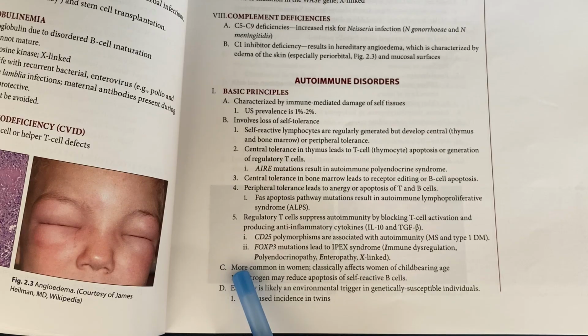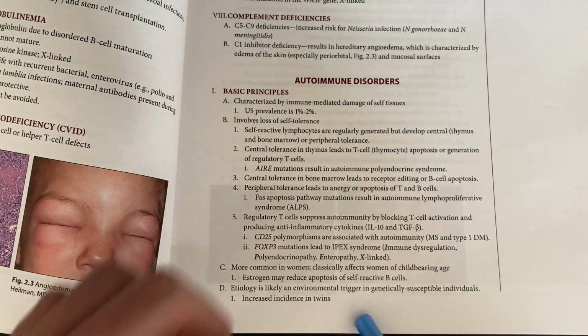So autoimmune disorders happen to be more common in women, and they classically affect women of childbearing age. This is because estrogen may reduce apoptosis of the self-reactive B cells. And then the etiology of autoimmune disorders can also be likely due to environmental triggers in genetically susceptible individuals. So there can be increased incidence in twins with such conditions.